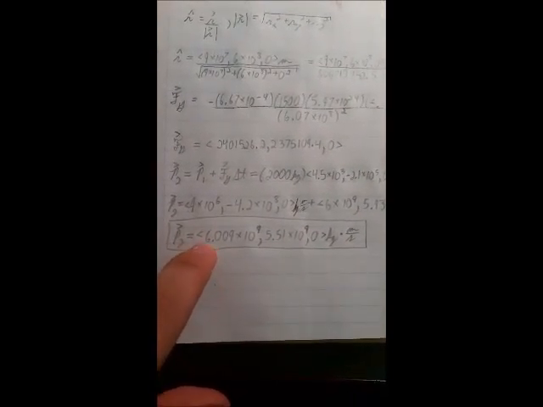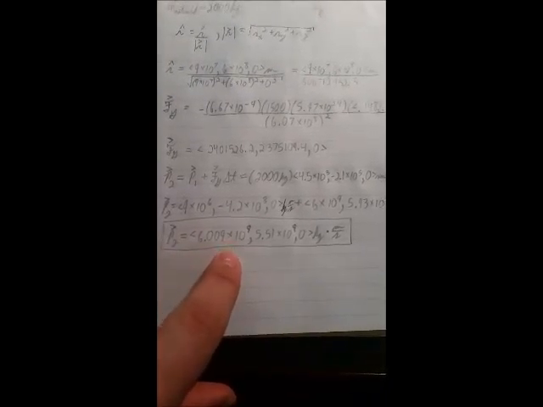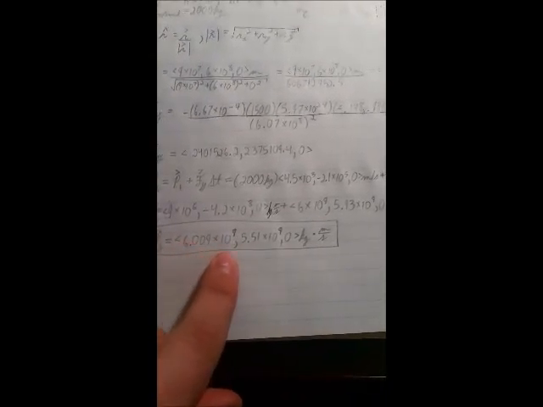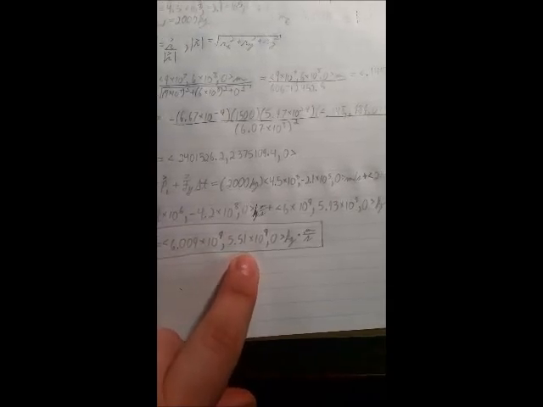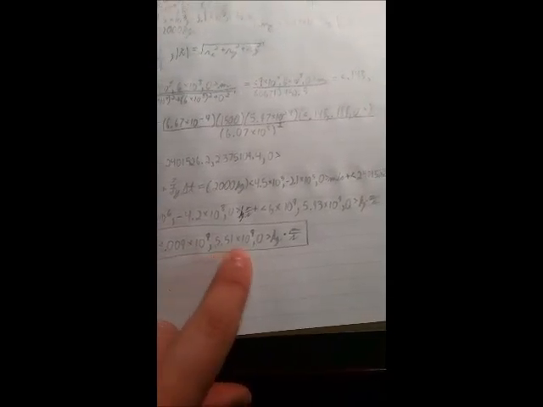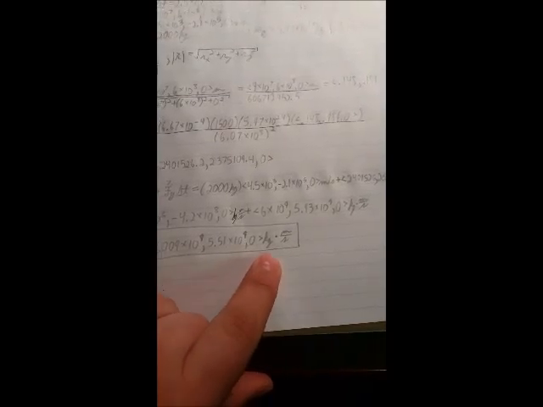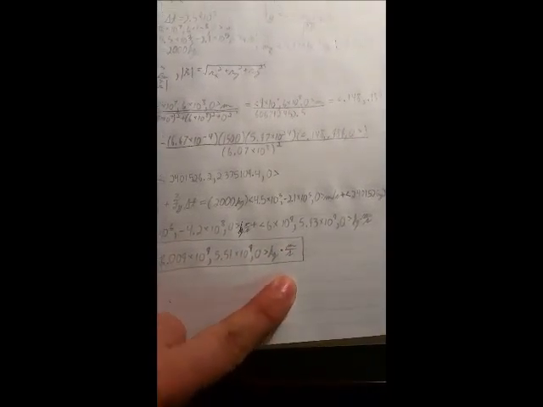And of course it is 6.009 times 10 to the ninth in the x component, approximately 5.51 times 10 to the ninth in the y component, and 0 in the z component, and that's kilograms times meters per second.